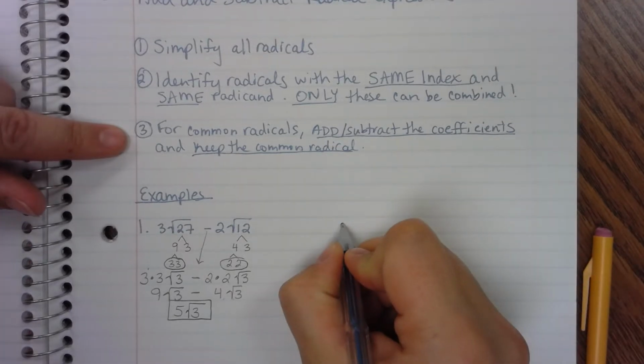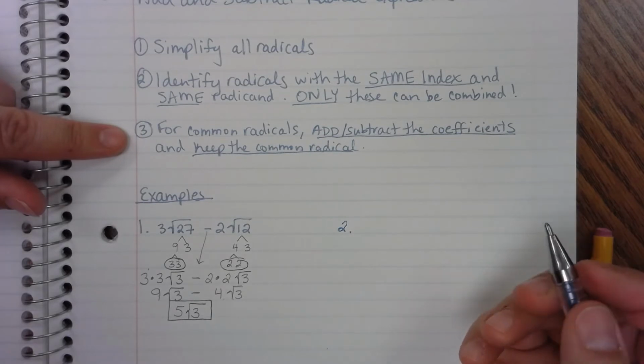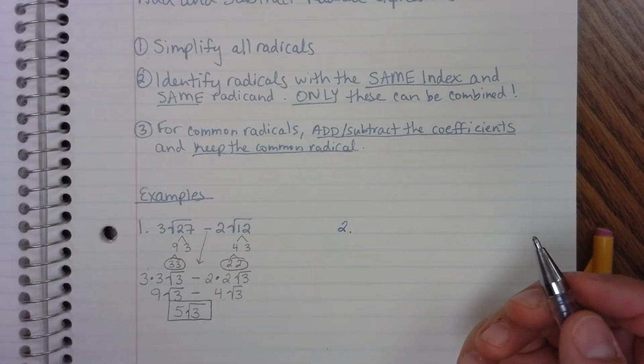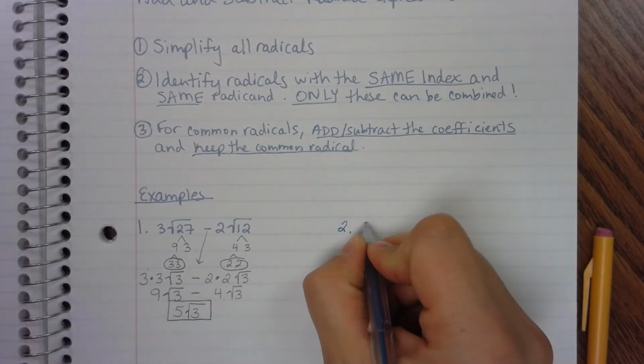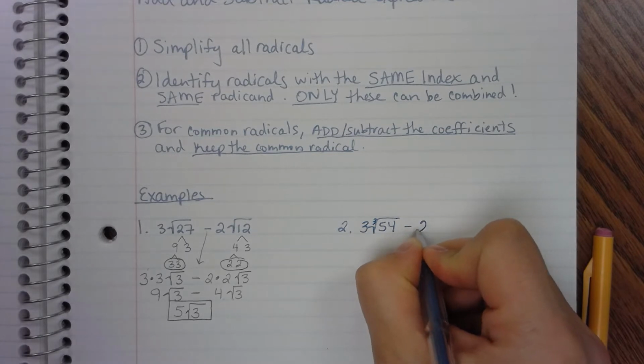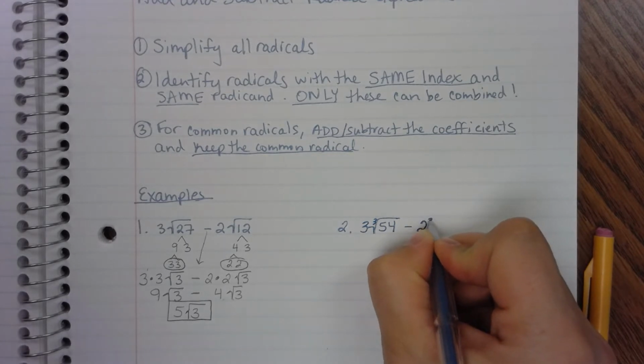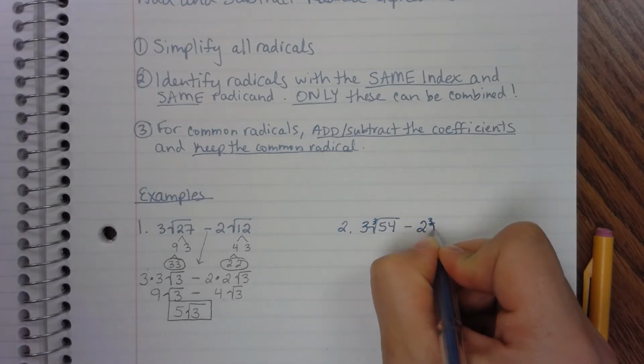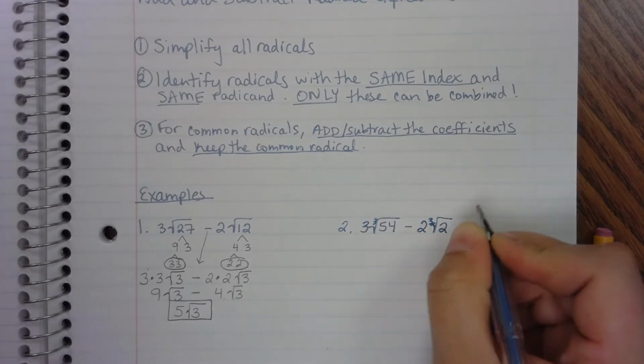Our second example is going to involve cube roots. So we are looking at 3 times the cube root of 54 minus 2 times the cube root of 2.